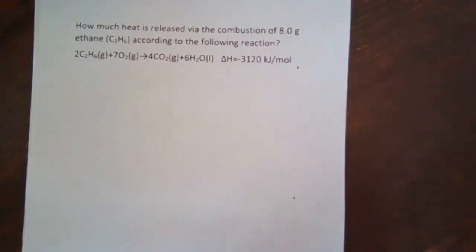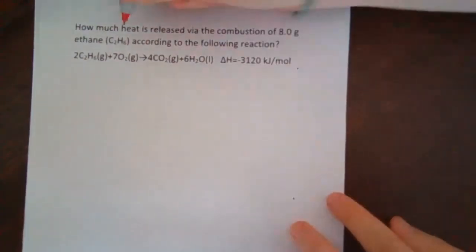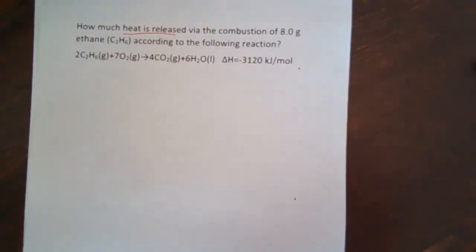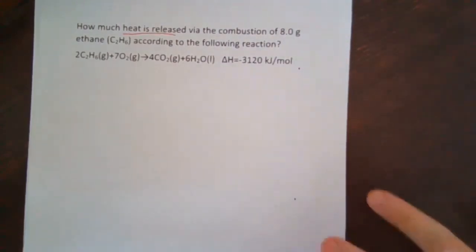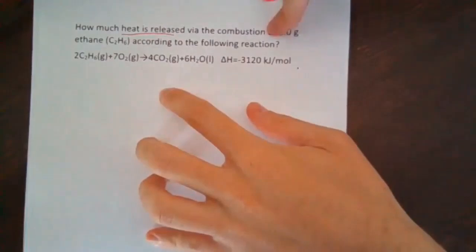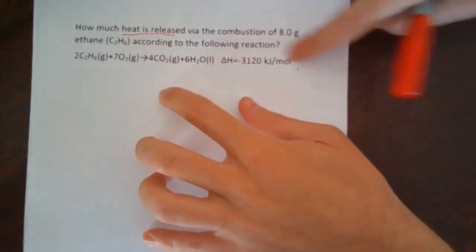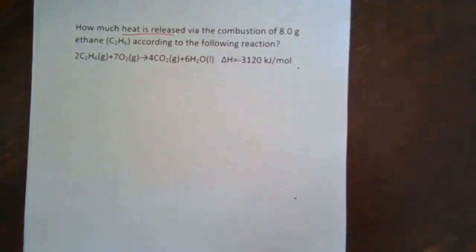So we want to know in this case how much heat is released by the combustion of 8 grams of ethane according to this reaction. All right, so when we have this kind of setup, we can see we want to know the heat associated with a reaction. Okay? And we have this delta H that's given to us right here. Okay? And so if we start to think about, we're dealing with an amount of stuff coming out of a reaction. So we've seen this before, right?